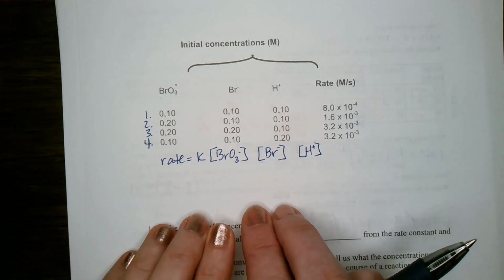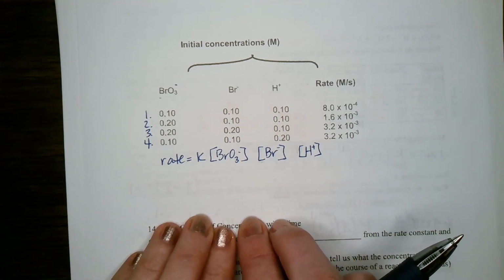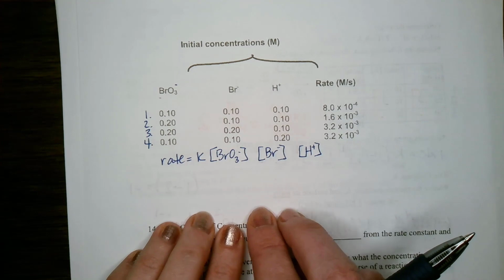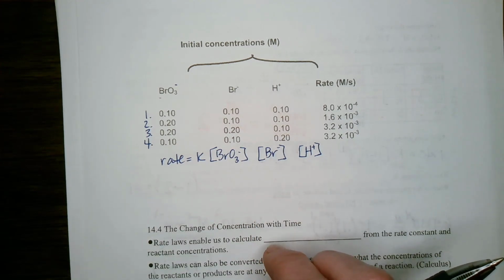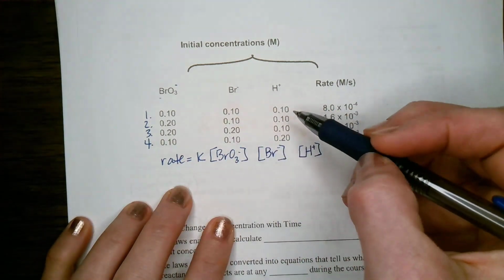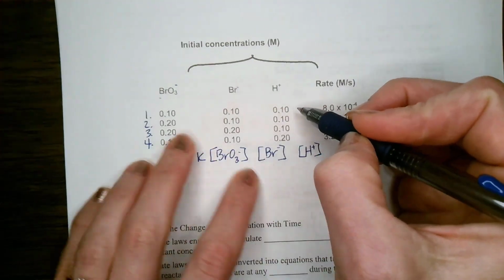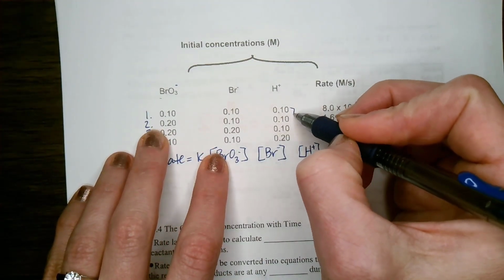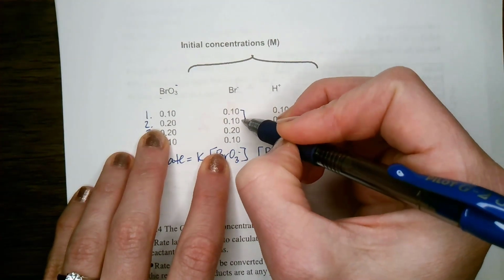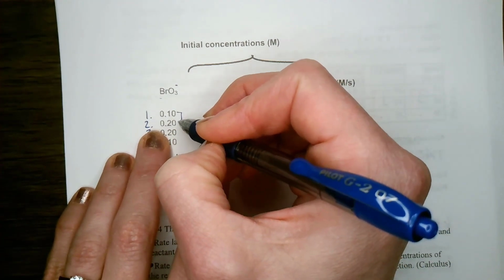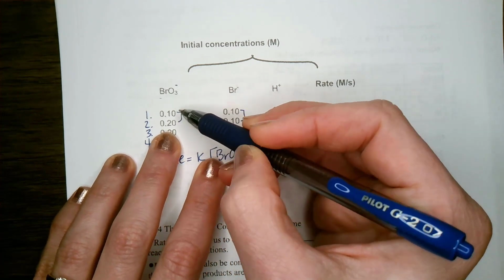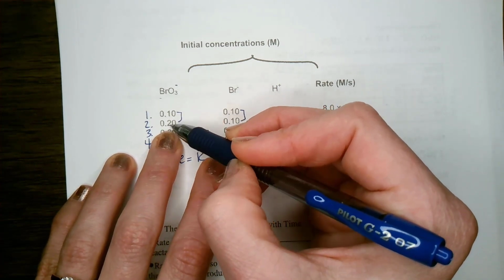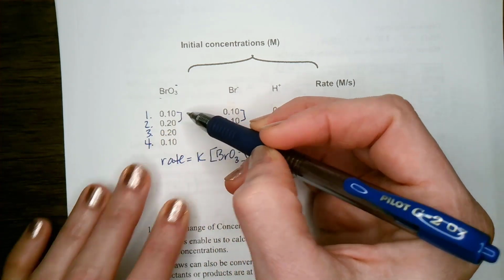So now I'm going to stare down and try to find where 2 reactants hold the same from one trial to another, and only one is changing. Then we can single that one out. And it's not too difficult to see that in trial 1 and 2, H plus stays the same, Br minus stays the same, and only this guy is changing.